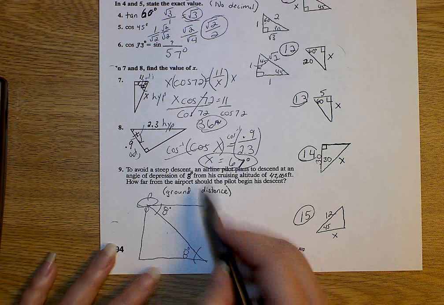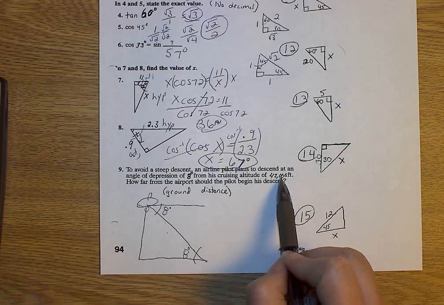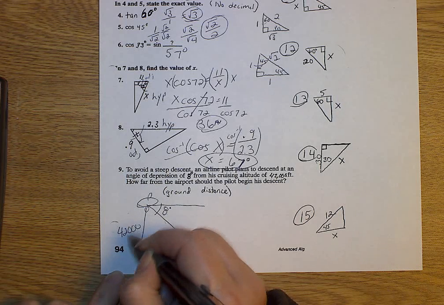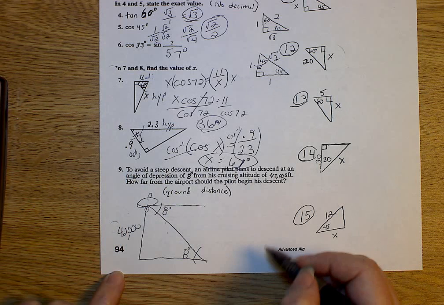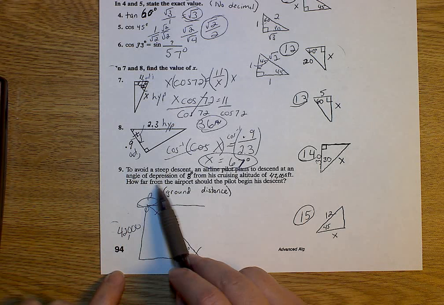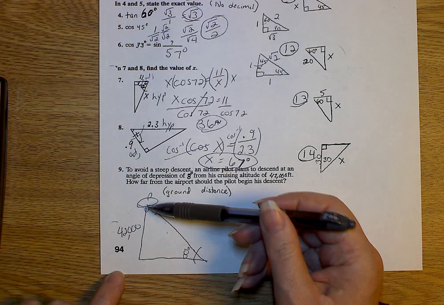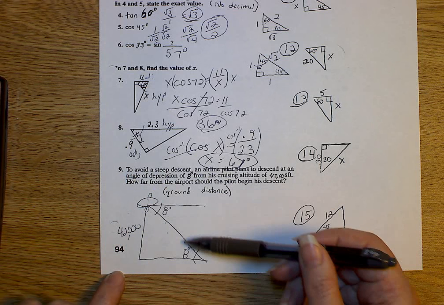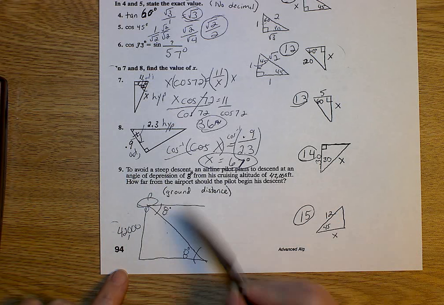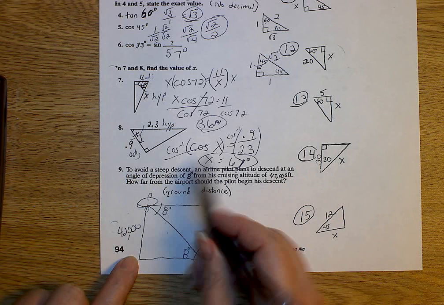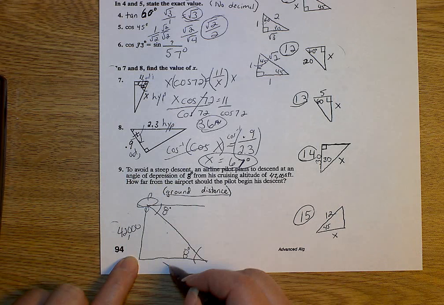And it says that he's cruising at an altitude of 42,000. So we have 42,000 over here. And they want to know how far should they start planning his descent. So they want to know when he should start coming down. However, it's never trying to find this. It wants to know from here to here. That's why I put ground distance. So we have this one.